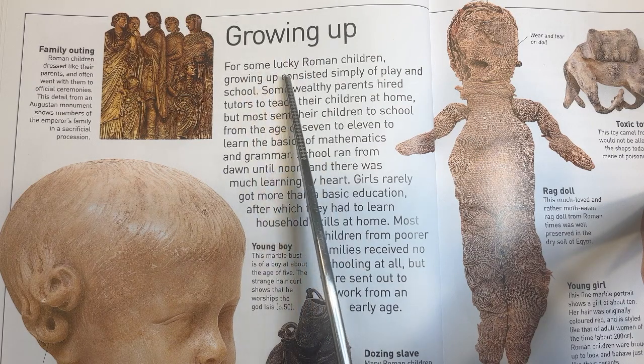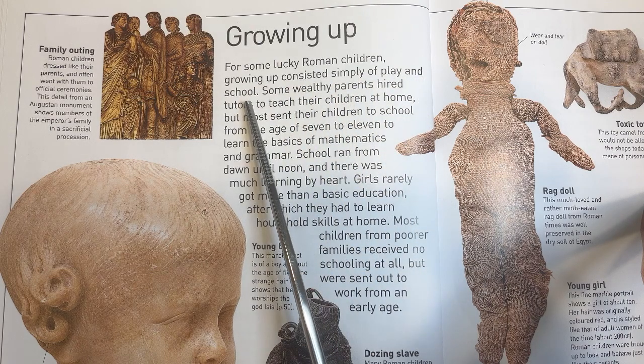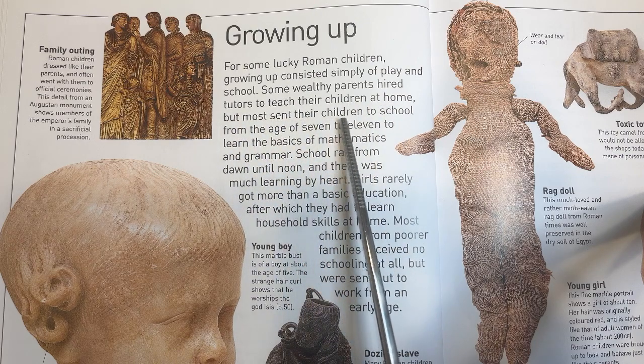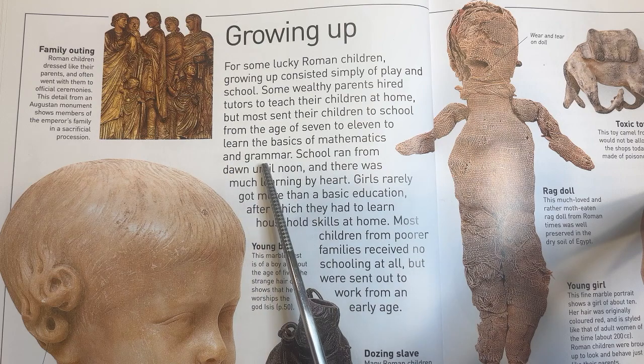Growing up. For some lucky Roman children, growing up consisted simply of play and school. Some wealthy parents hired tutors to teach their children at home, but most sent their children to school from the age of 7 to 11 to learn the basics of mathematics and grammar.